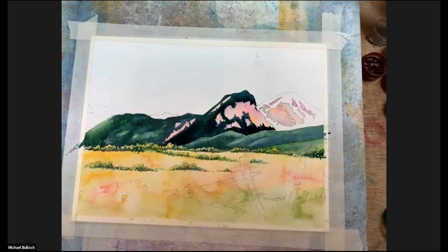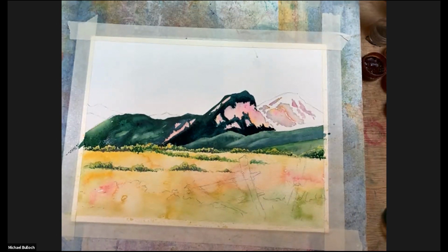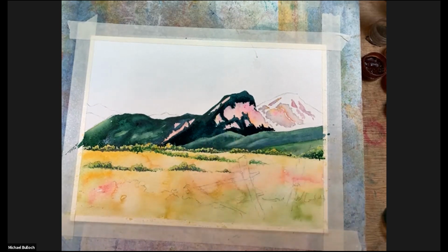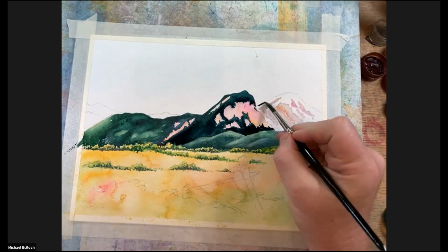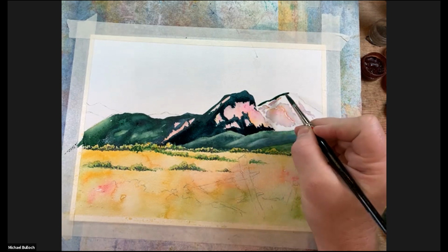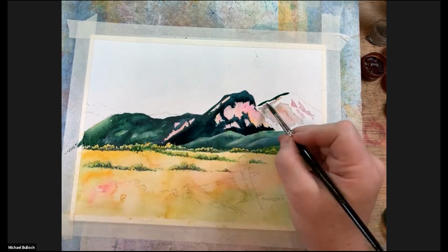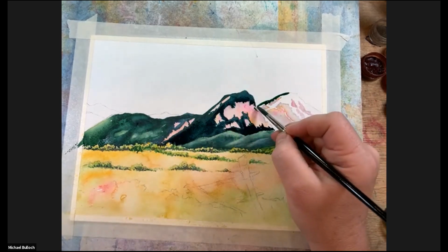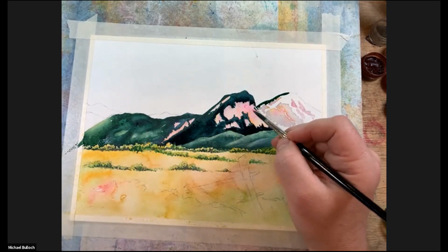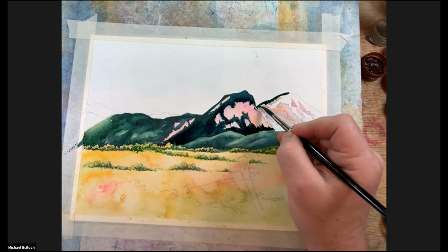All right, so let's see here. I'm going to go back to just the Hooker's green, or a little more Hooker's green, a little less blue mix for here. So it's going to be a little bit more of that. Although this part of the mountain is behind this peak here.